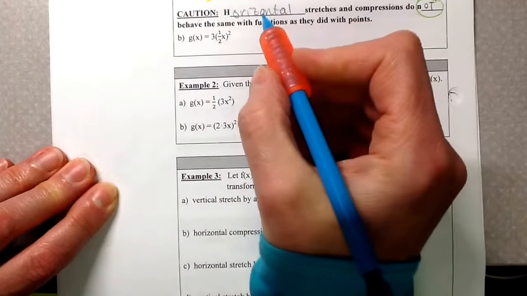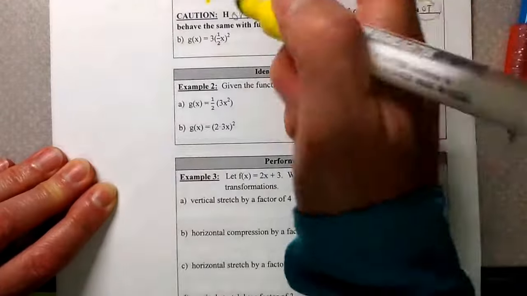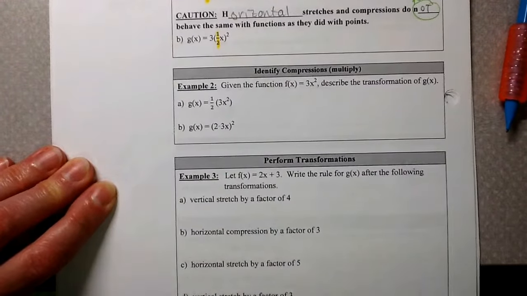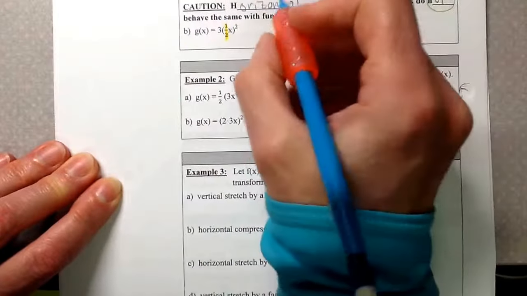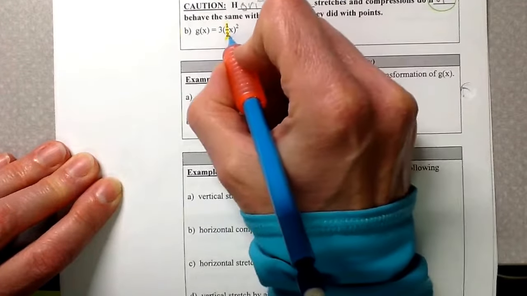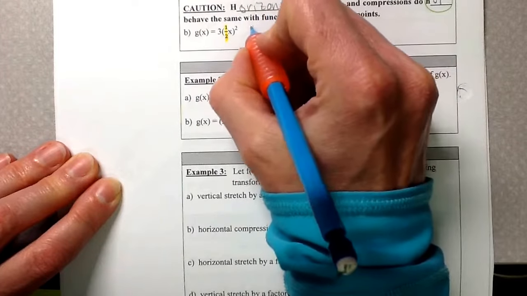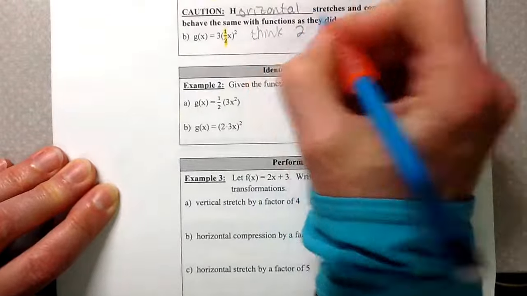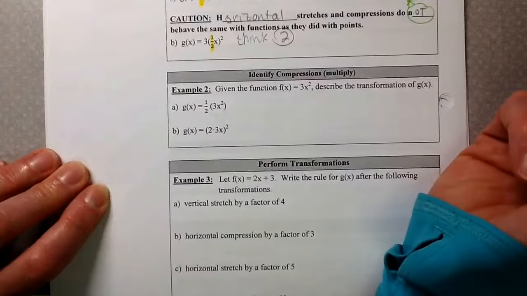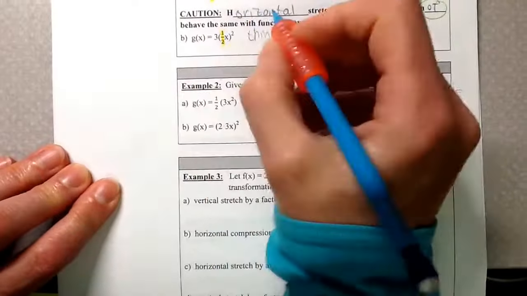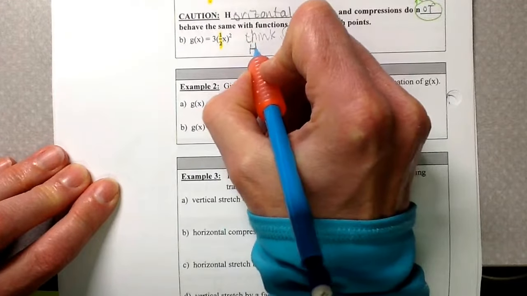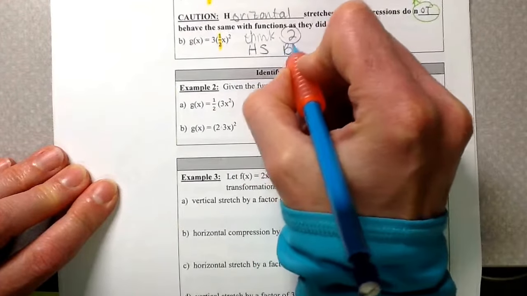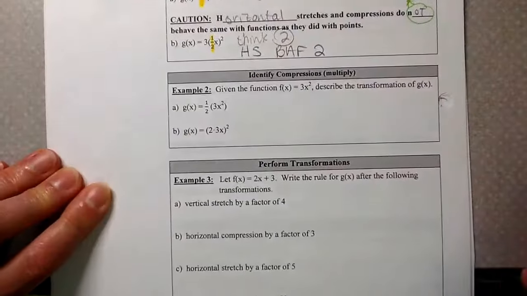So we know that it's inside, and this is the transformation that's taking place, the 1/2. So if it says 1/2, but because it's in the horizontal house, we have to think 2. Okay, so that's the number that we look at to decide if it's a stretch or compression. Again, inside the horizontal house, so that's horizontal. Because it's larger than 1, it's a stretch by a factor of 2.